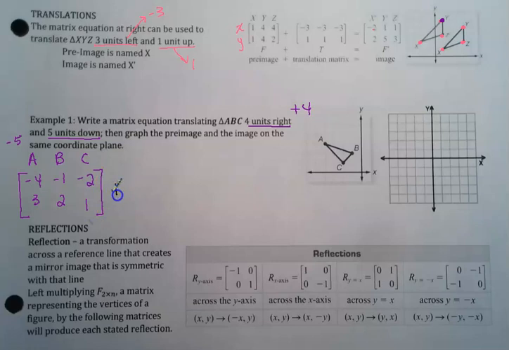We're going to add, so it needs to be 3 columns, right? 2 rows, so a 2 by 3, same size. And our right and left are x coordinates, so that's going to go up here. So we're going to add 4: 4, 4, 4. We're going to go down 5, so it's going to be -5, -5, -5.